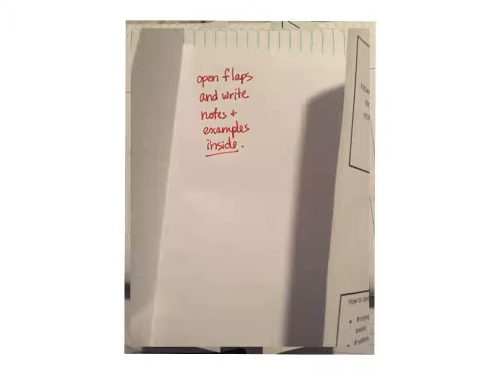So I'll be giving you the notes for what to write inside of here, and you're going to want to open up each flap, and all the information that you see is going to go inside the foldable.